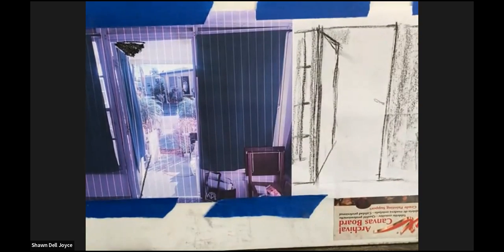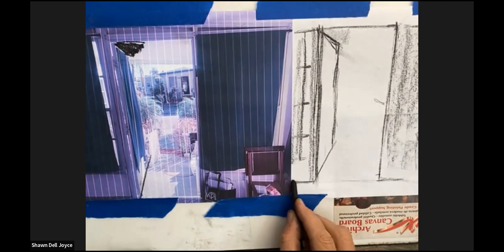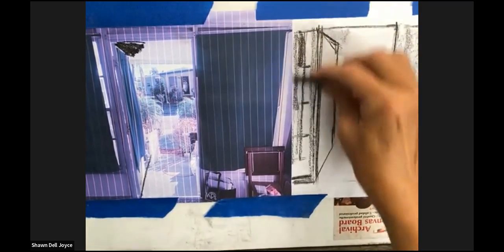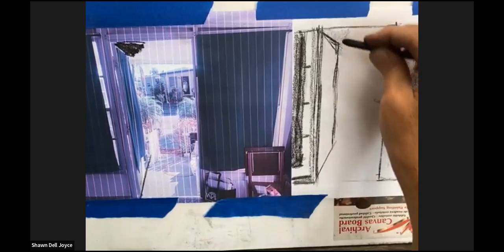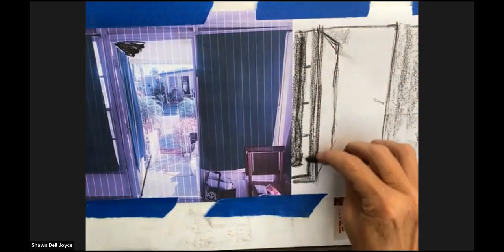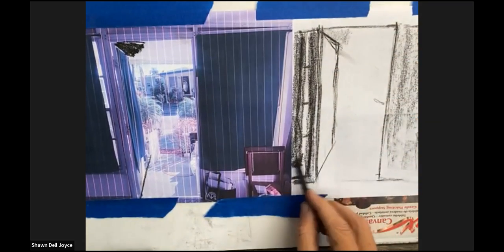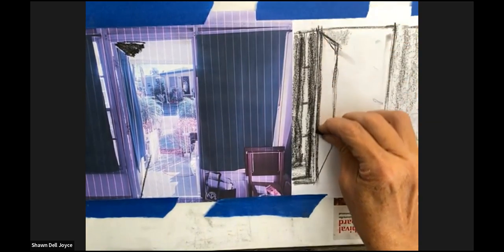Okay. Now, once I have everything sketched in place, I can start using the concept of values. So I noticed in the scene that the curtains and the inside of the room is much darker than the outside. So I'm going to darken everything that's on this side of the door. And I'm going to go through this pretty quick, so you guys will be drawing in 1 minute.